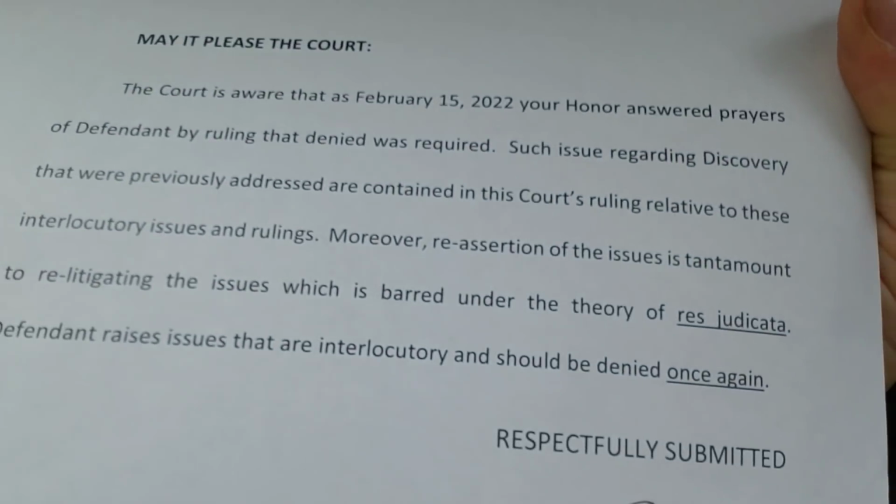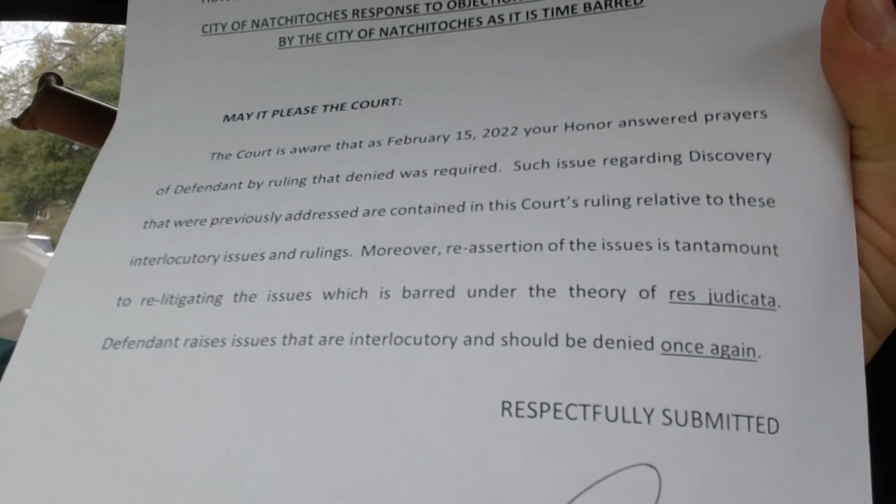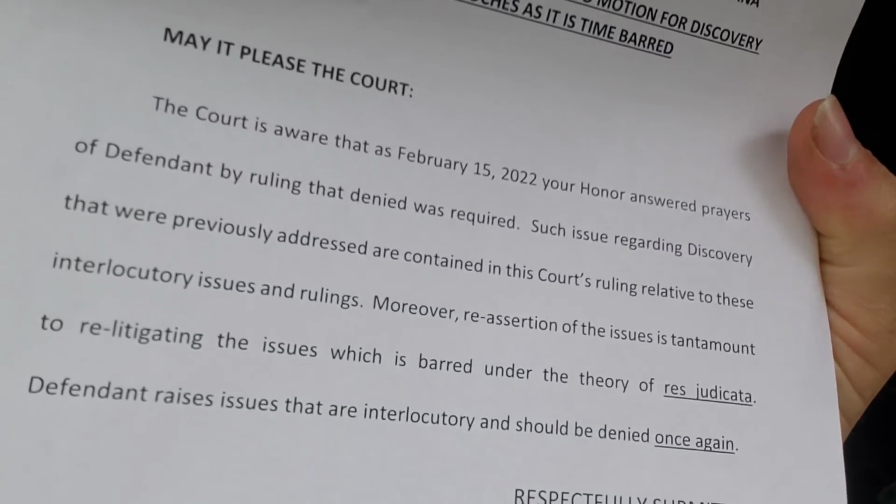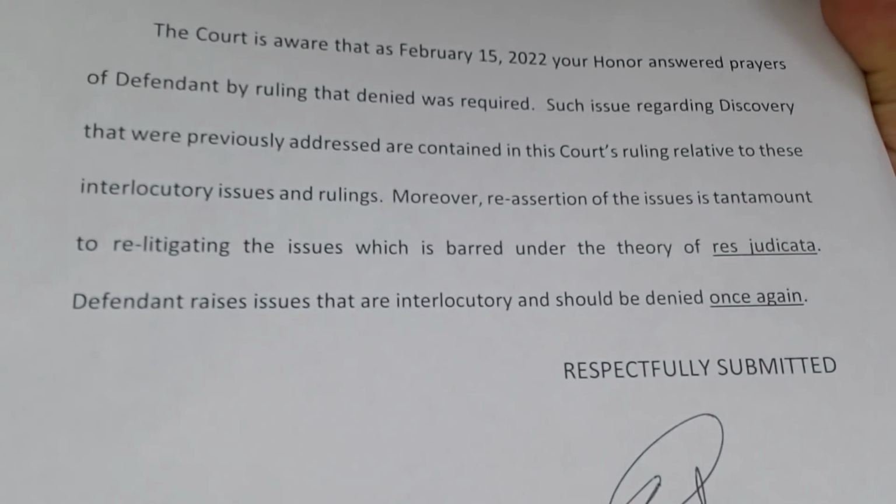Such issues regarding interlocutory, whatever. This is the prosecutor's response. So there's that. I'm trying to remember everything. Let's see, I wrote down notes as best I could. So I pleaded not guilty today, and then we set the trial.